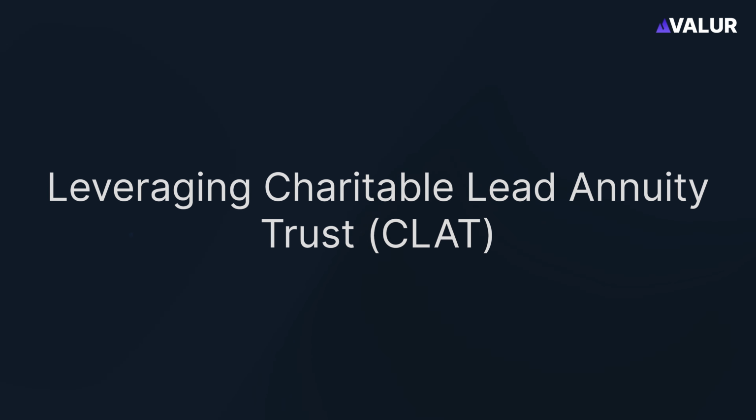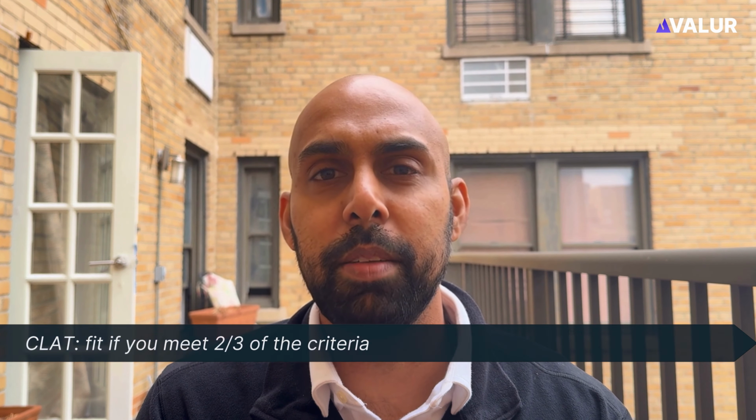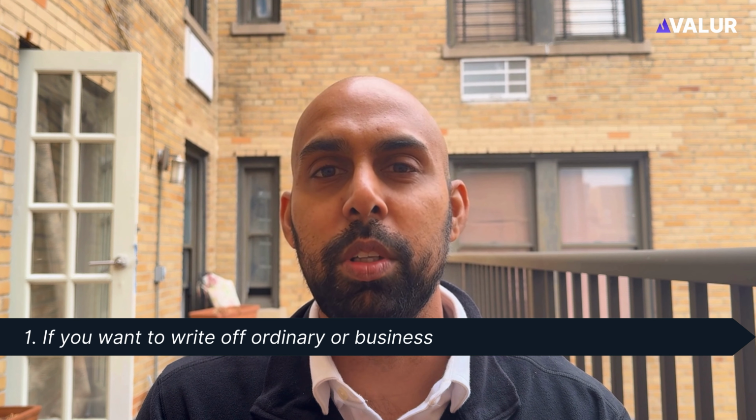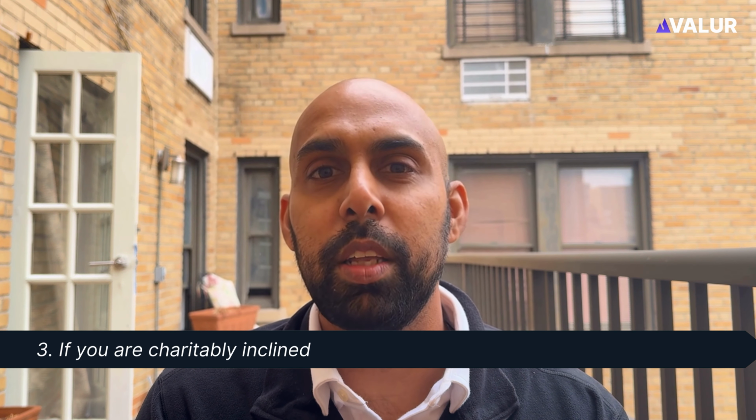Lastly, leveraging a charitable lead annuity trust, or CLAT. A CLAT is a tax-advantaged structure that allows you to reduce or offset income taxes by contributing funds to the trust, which makes fixed annual payments to a charitable organization for a set period. At the end of the trust term, the remaining assets are distributed to your chosen beneficiaries, potentially with significant tax savings. This could be a fit if you meet at least 2 out of the 3 criteria. 1. You want to write off ordinary or business income. 2. You are concerned with estate taxes. Or 3. You are charitably inclined. All right, that wraps it up.